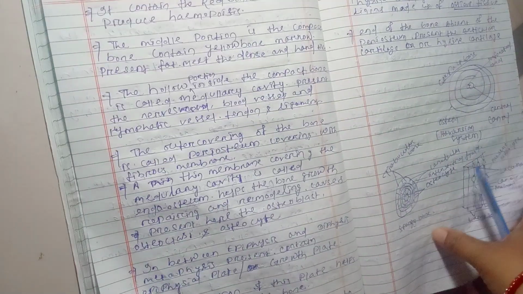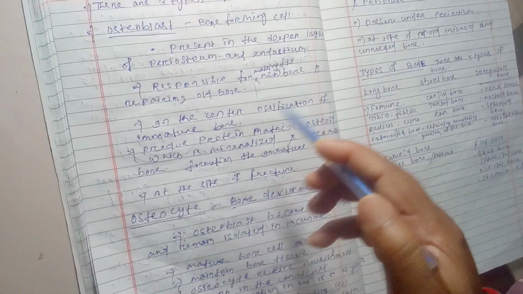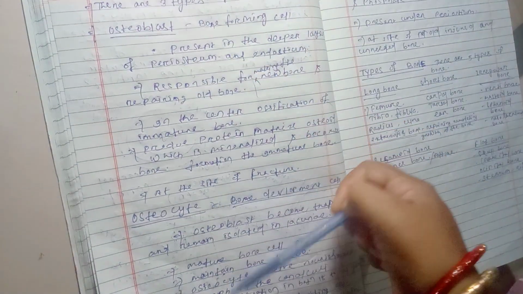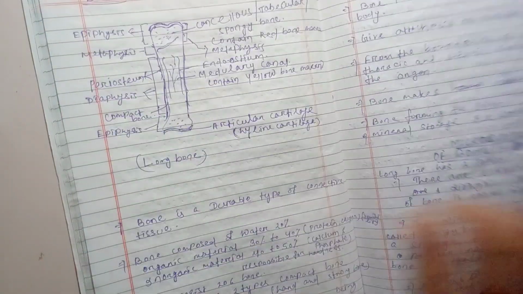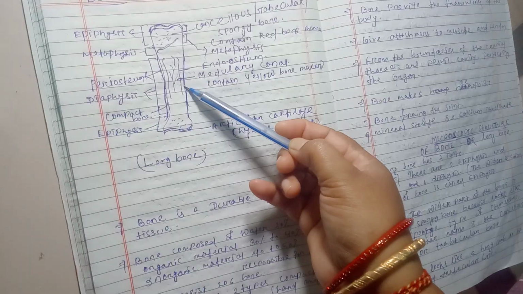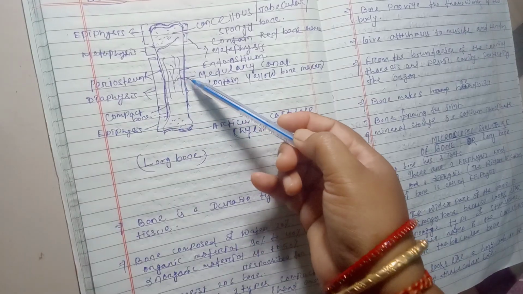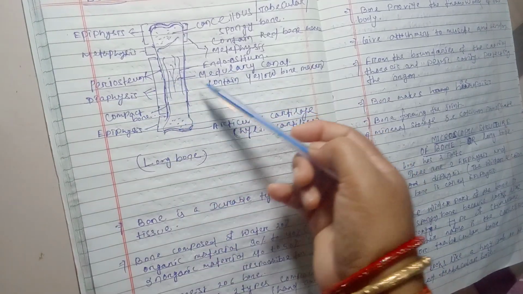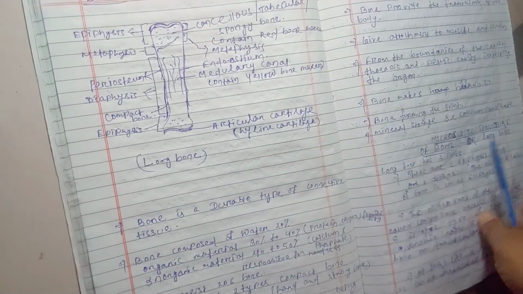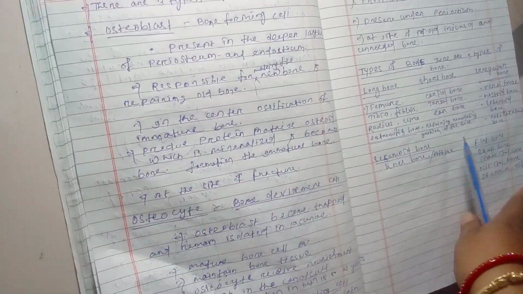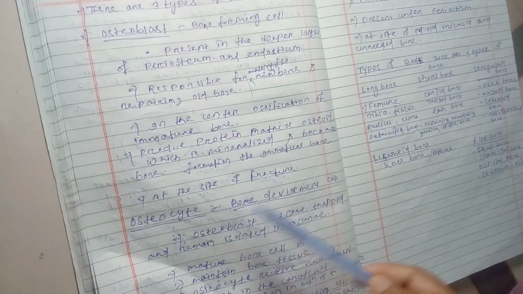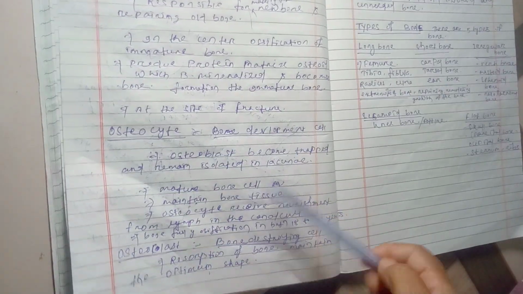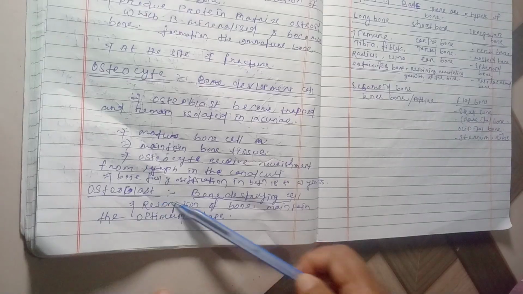First, there are three types of bone cells: osteoblast, osteocyte and osteoclast. These three cells are present in the compact bone of the epiphysis region, and in the periosteum and endosteum layers. The osteoblast means the bone forming cell, osteocyte means bone developing cell, and osteoclast means bone destroying cell.